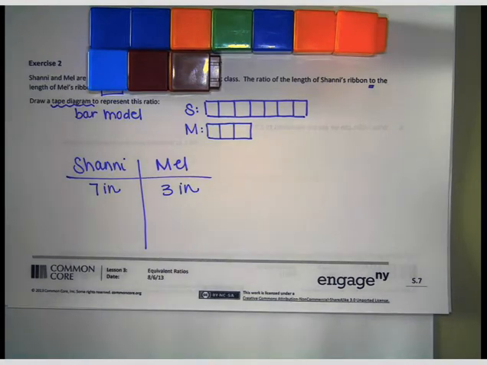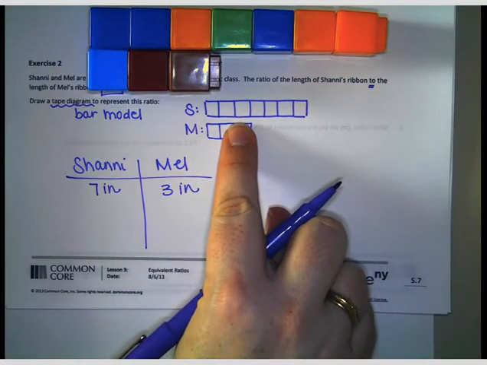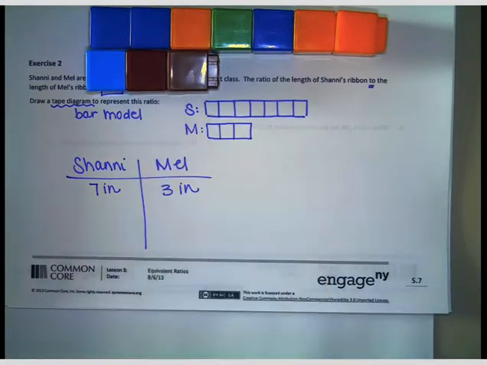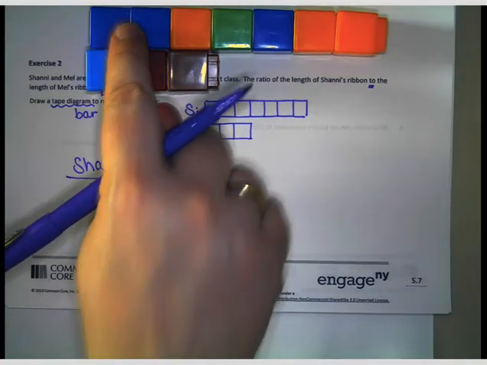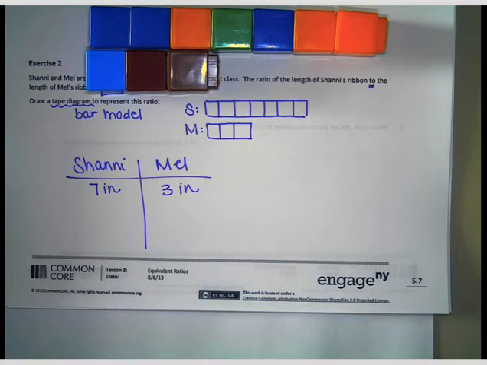But what if each box of our tape model or each cube in our bar model doesn't represent 1 inch of ribbon? Maybe they used a ton of ribbon. Maybe each box is 2 feet of ribbon. Okay? Maybe each box in our tape diagram or each cube in our bar model is 2 feet of ribbon.